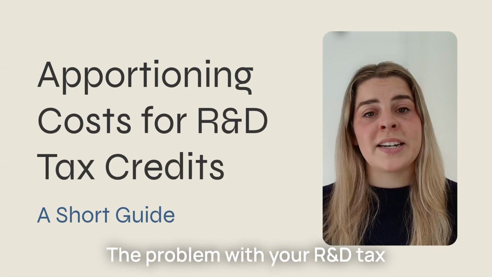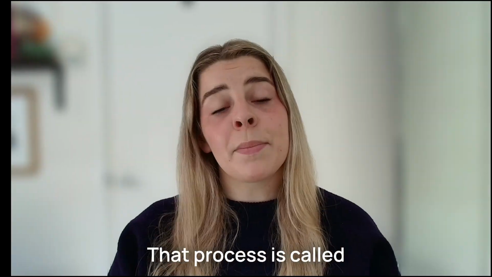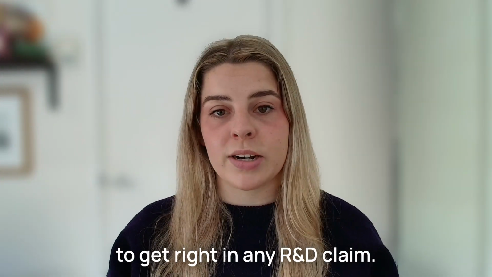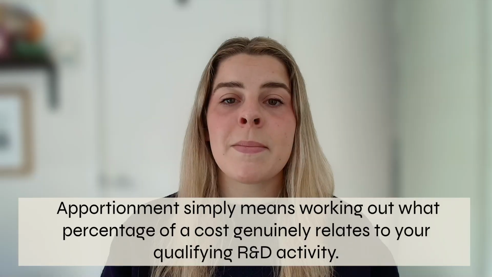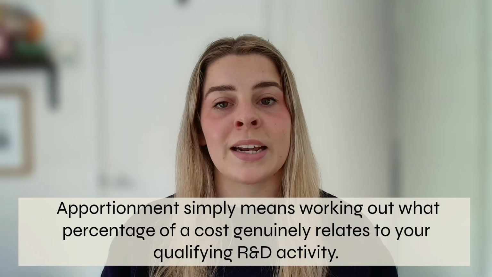The problem with your R&D tax credit claim might not be what you're claiming, it might be how you're splitting the costs. That process is called apportionment, and it's one of the most important things to get right in any R&D claim. Apportionment simply means working out what percentage of a cost genuinely relates to your qualifying R&D activity.